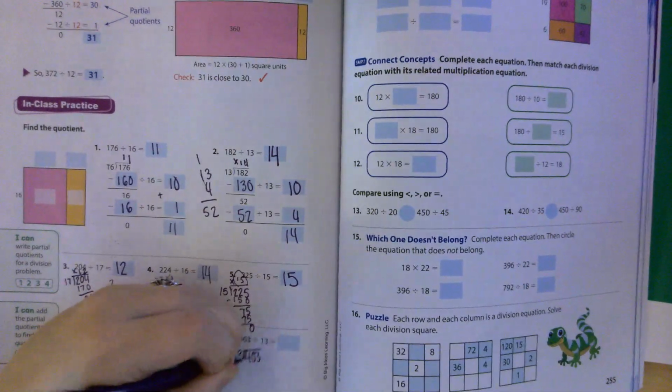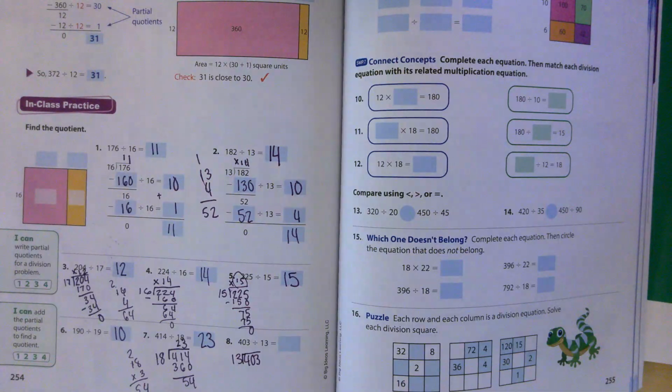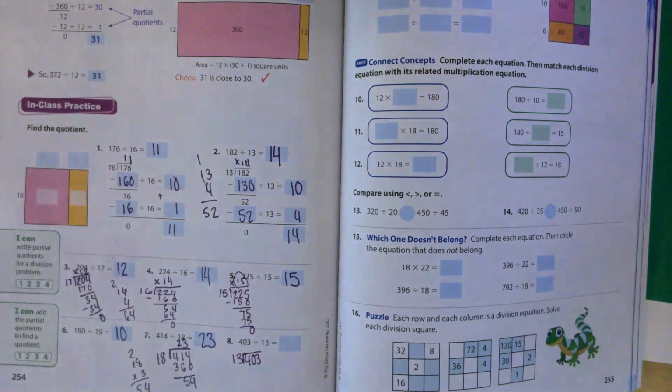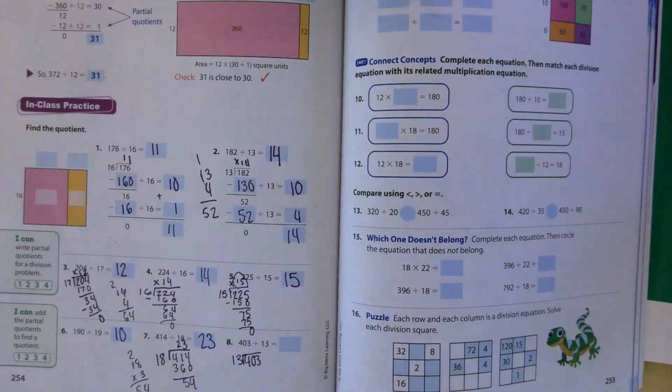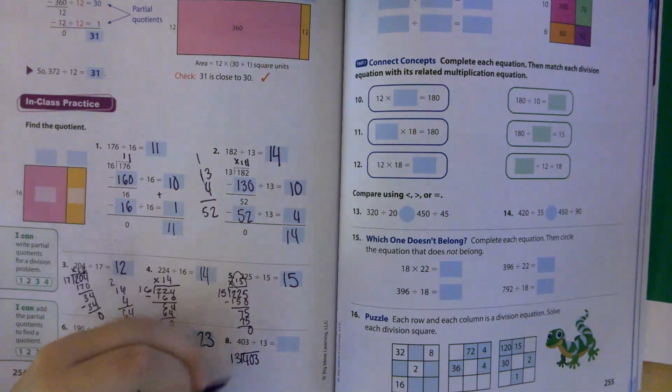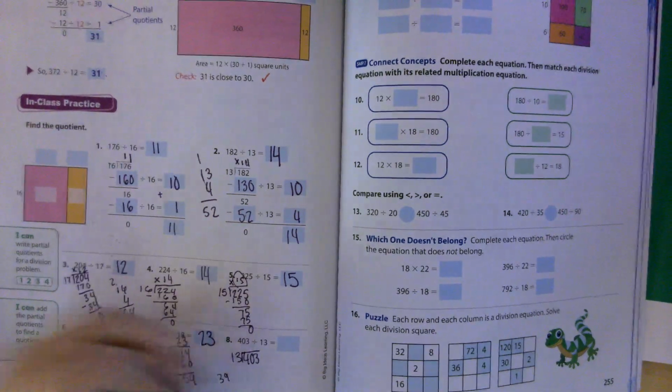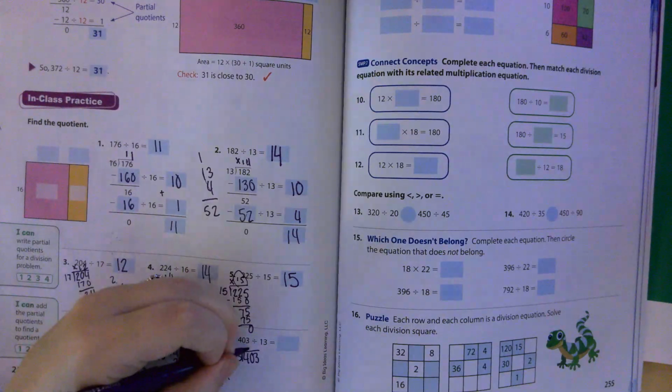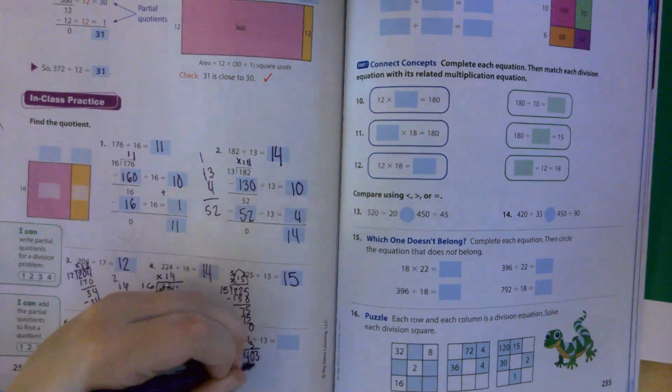Can 13 fit in 4? No. Can 13 fit in 40? Yes. Jace, how many times? 3 times. Let's see. 3 times 3 is 9. 3 times 1 is 3. Yep. 39 is the closest I'm going to get. So 3 times 13 is going to be 39.